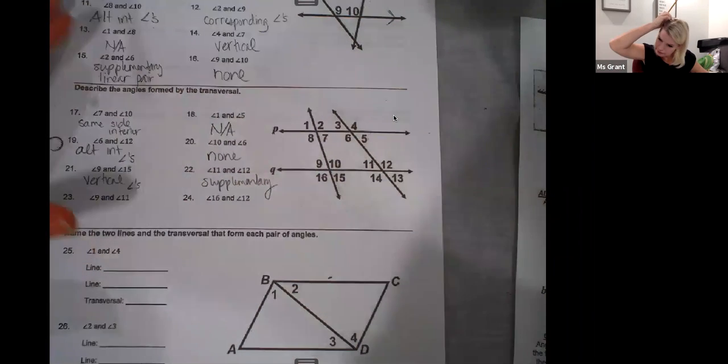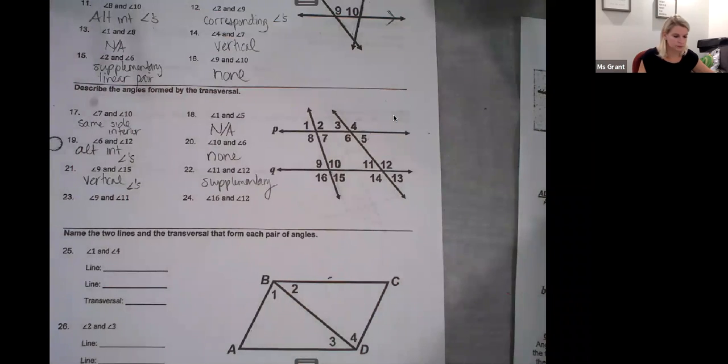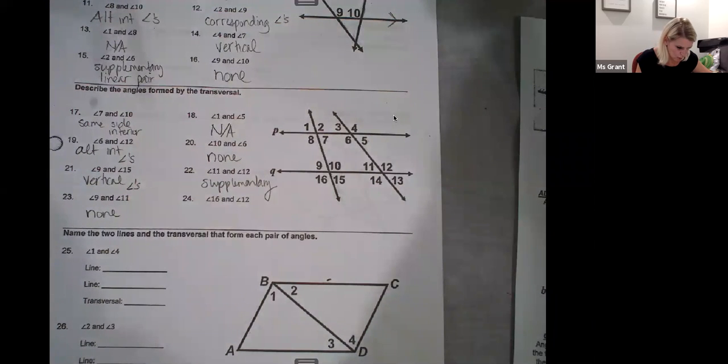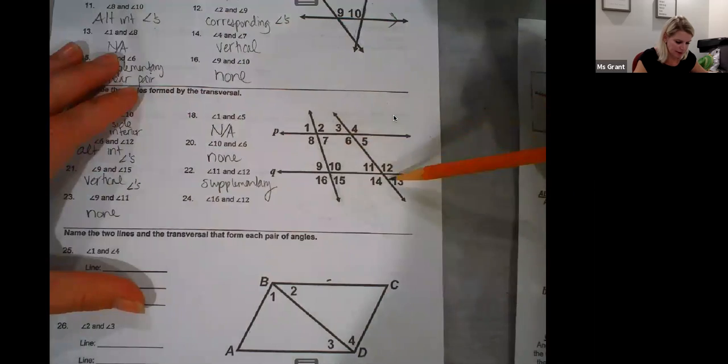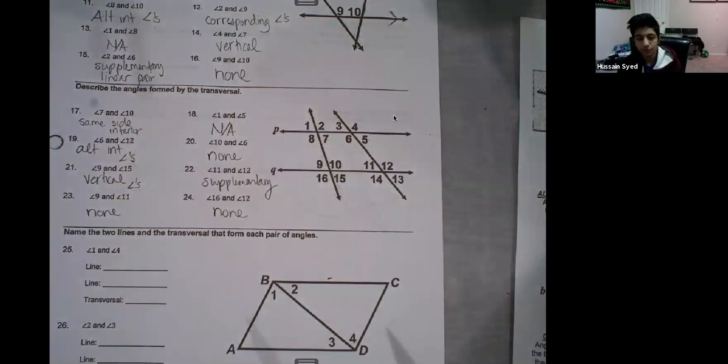That would be Andrea. 9 and 11: none. 24. 16 and 12: it would also be none. If these up and down lines were parallel, then I could say something, but they're not the same size. For 22, could you also put linear pair? Yep.